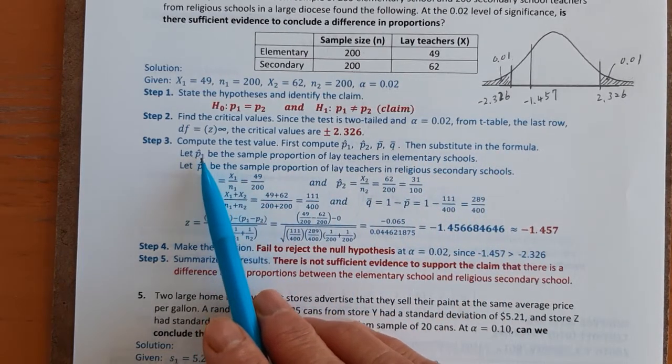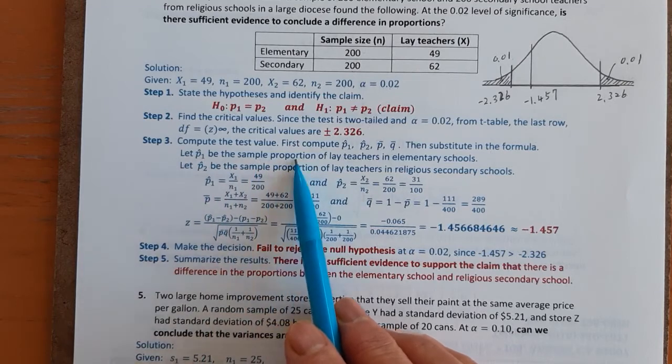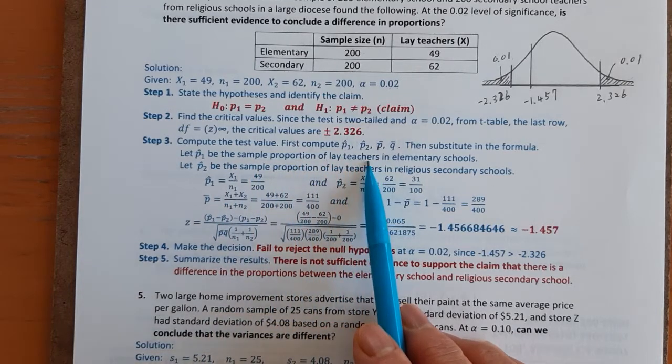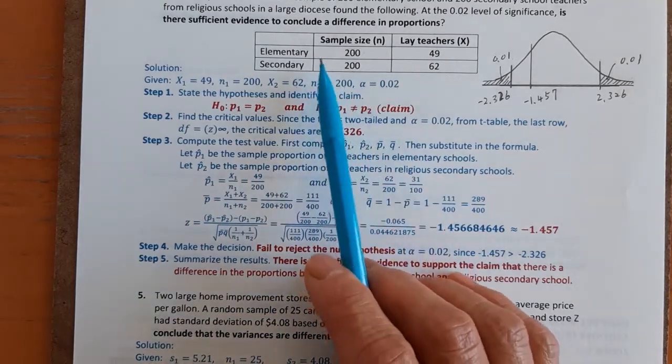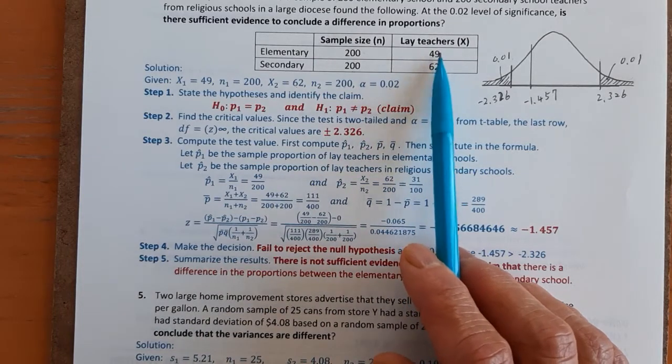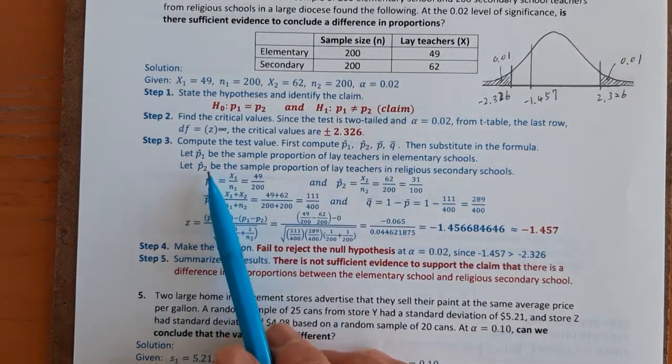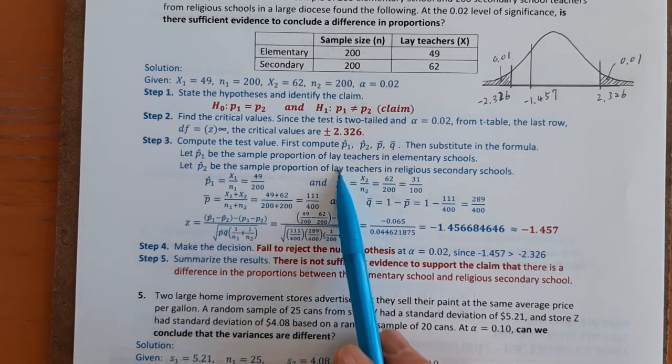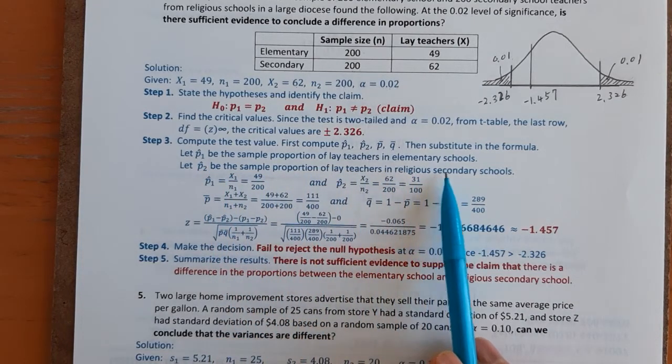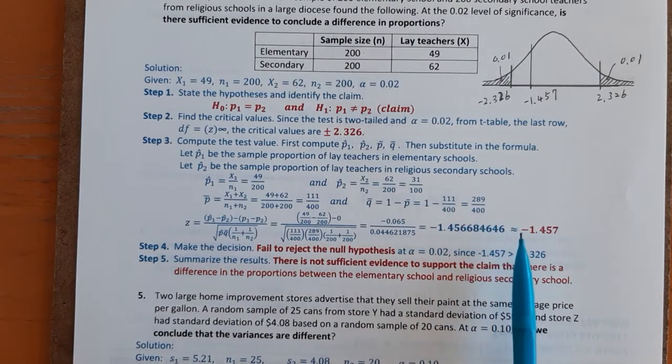Let P1 hat be the sample proportion of lay teachers in elementary school. Let P2 hat be the sample proportion of lay teachers in religious secondary school.